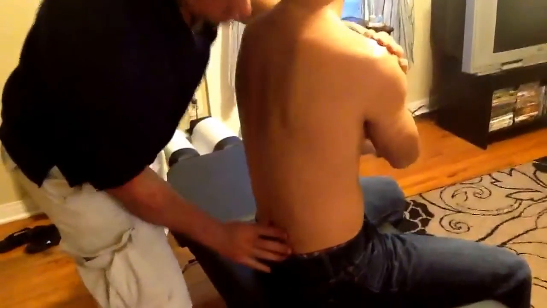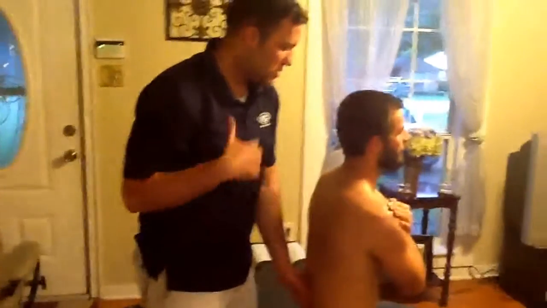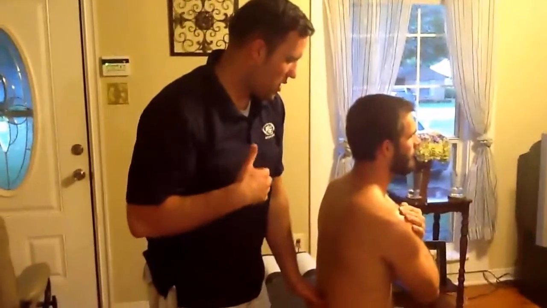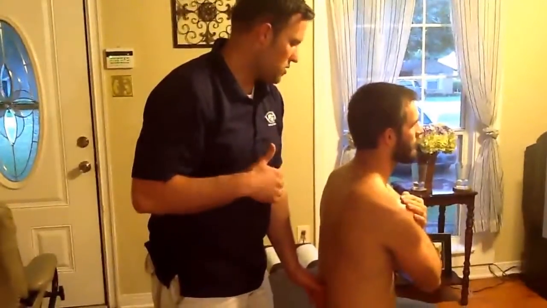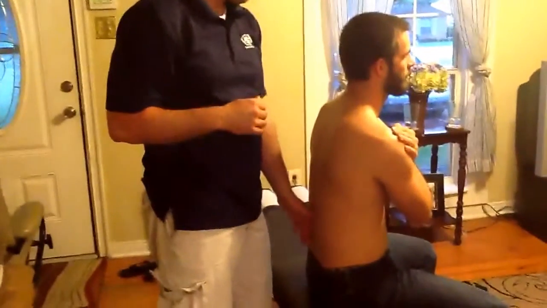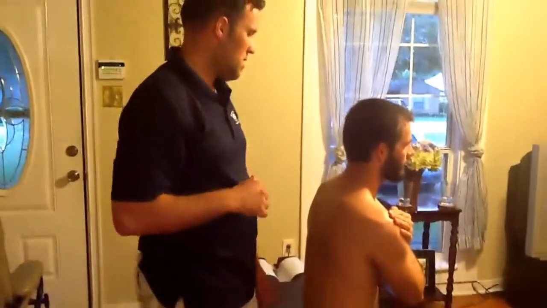Alright, so as I laterally bend the patient to the left, and as I rotate him to the right, that's where I feel the restrictions. I don't feel that joint space open up. So that listing would be a PRI. Okay.